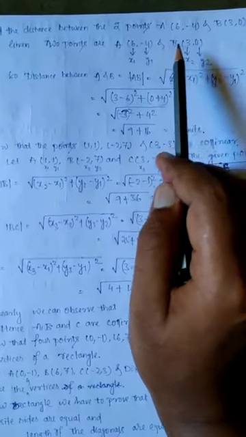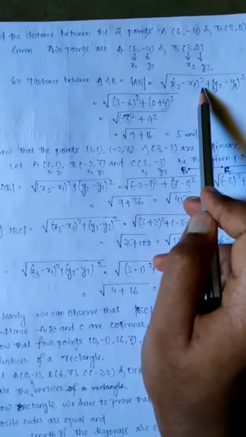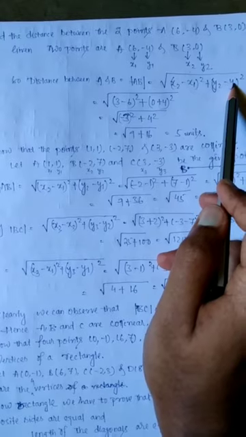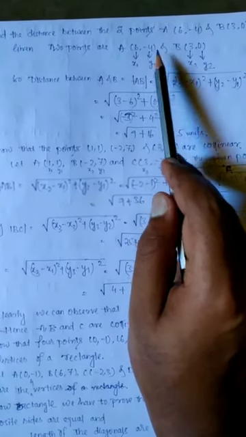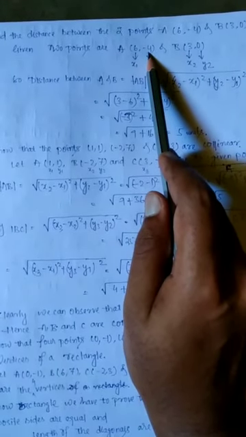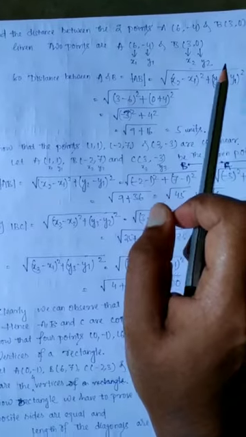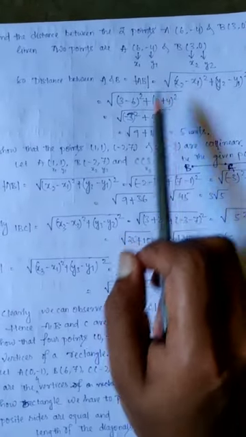So these are the values, and I have the formula: square root of (x2 minus x1) whole square plus (y2 minus y1) whole square. So (3 minus 6) whole square plus (0 minus (-4)) whole square, that is (0 plus 4) whole square, what I have written here, and the square root of them.